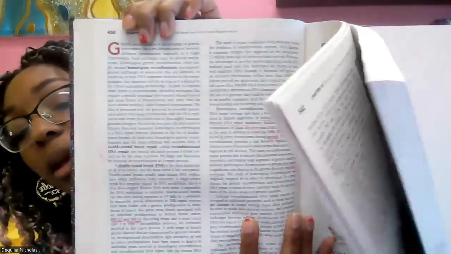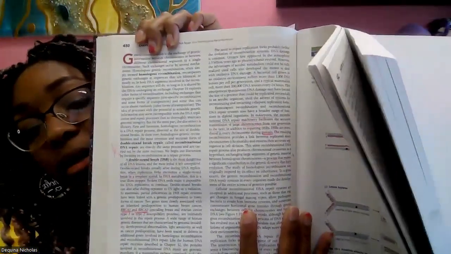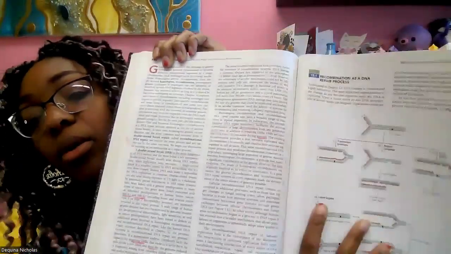Then we turn over to page 450 and we start talking about double strand breaks and how they occur. Take the time to read that area. It's going to be important for you to know.